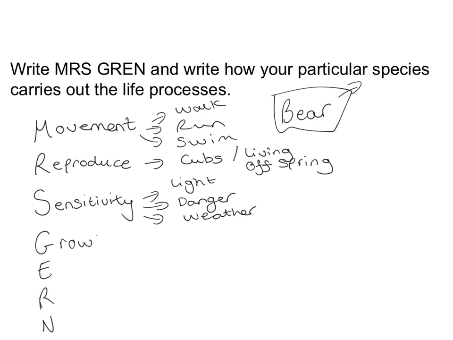Grow. Do bears stay the same size forever? No, they have the ability to grow. They grow from a cub to a full-size bear. Also, if he eats too much, he'll put on weight. Especially with humans, we're able to see that.